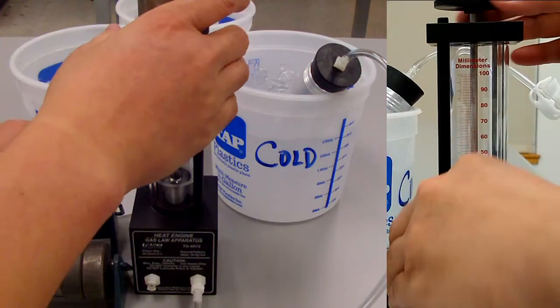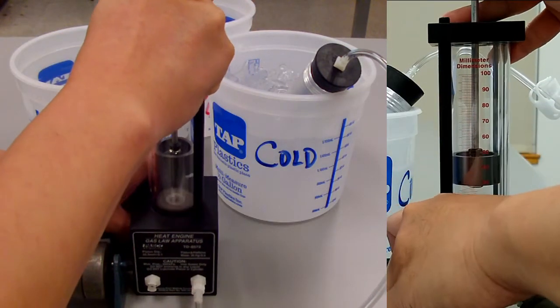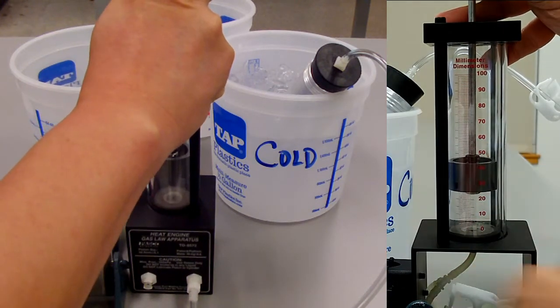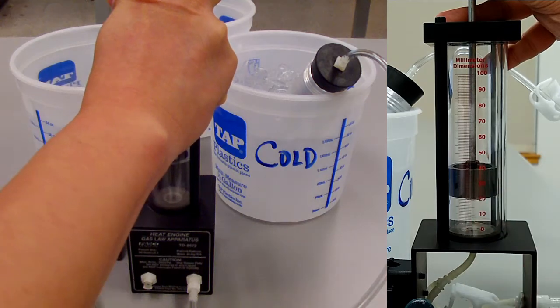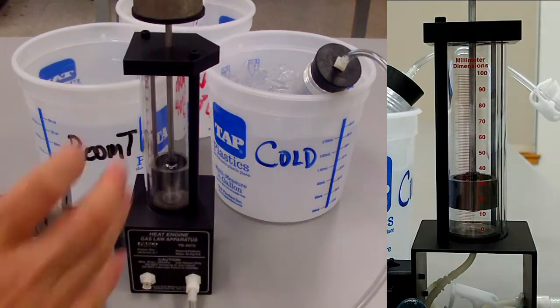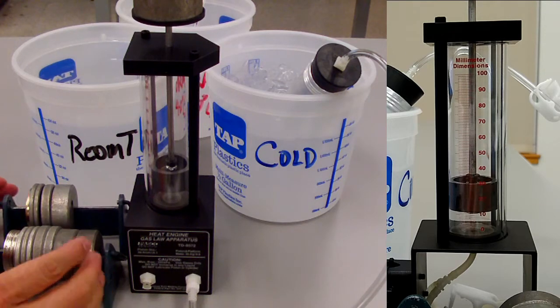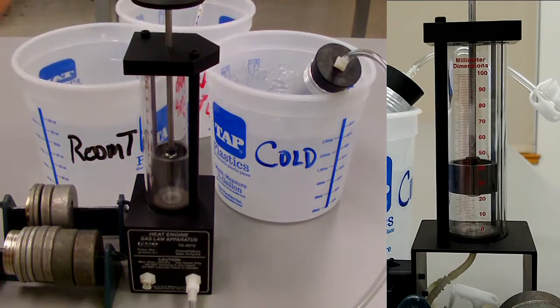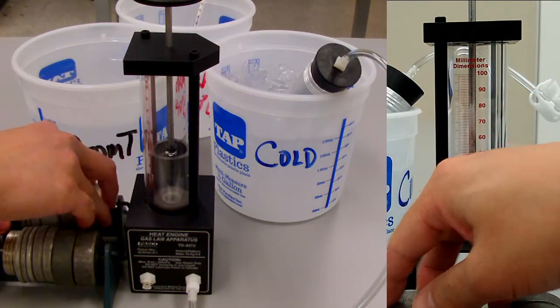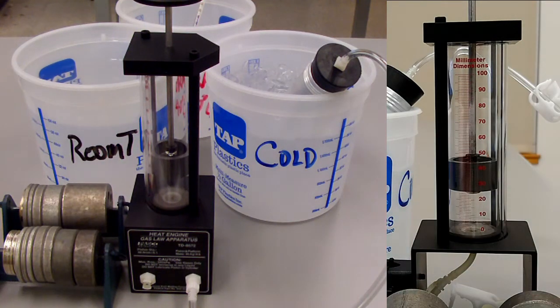It's a little bit low, so I will redo it until it doesn't touch the bottom and the 500 gram mass presses in. Okay, so this is our starting volume when the gas is at 0 degrees C.